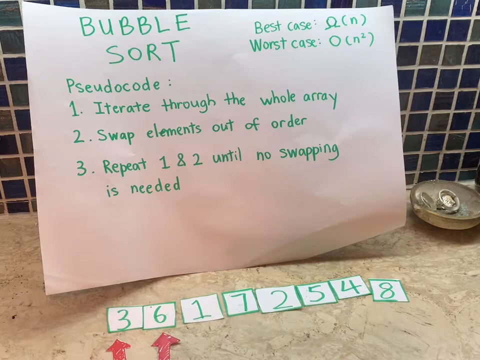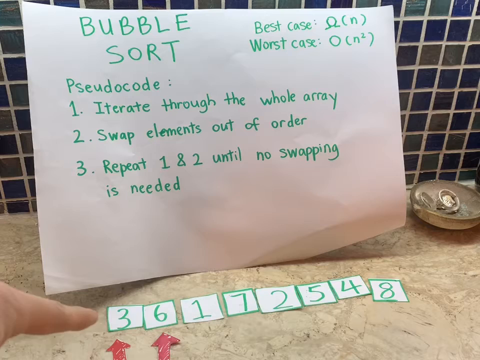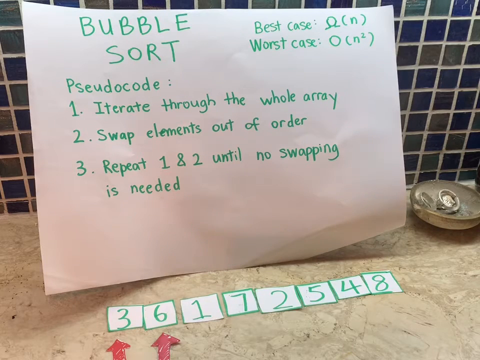Now in the last video I walked through the merge sort algorithm. That was a lot more complicated, but it's also faster than bubble sort. In this algorithm you iterate through the whole array, and then if you see a pair of elements that are next to each other that don't have the right order, you swap them. And then you keep doing that until it's all sorted.